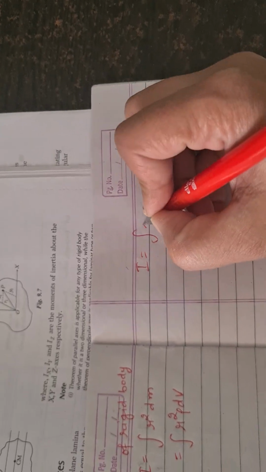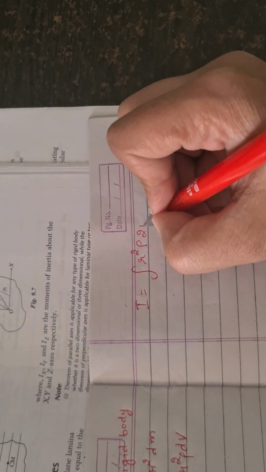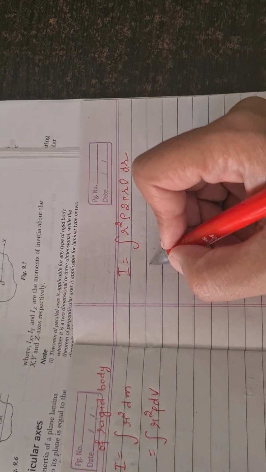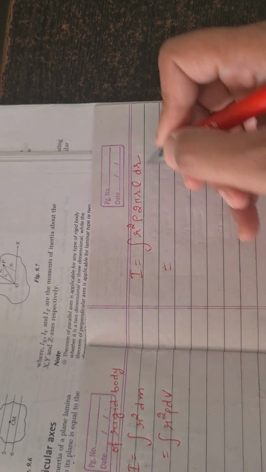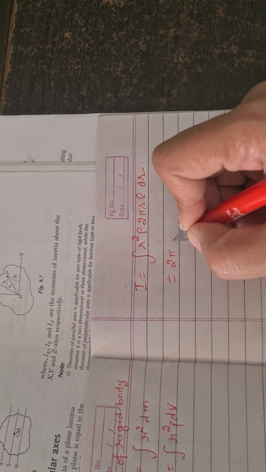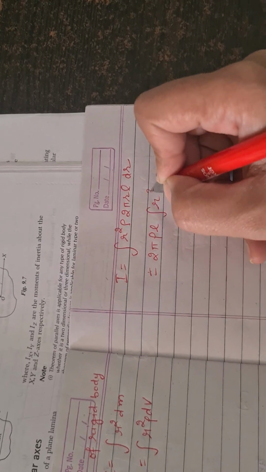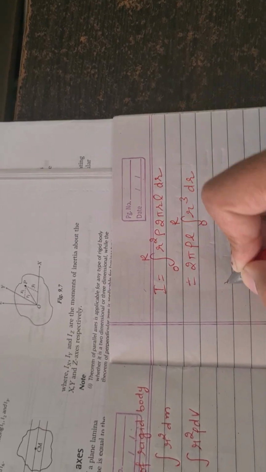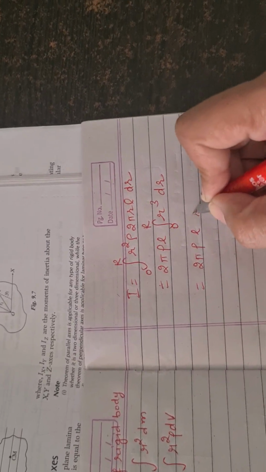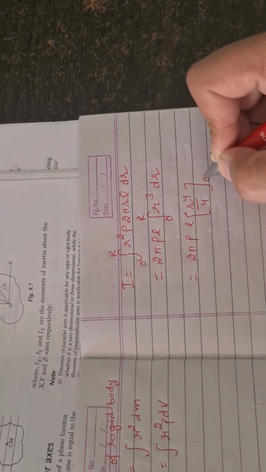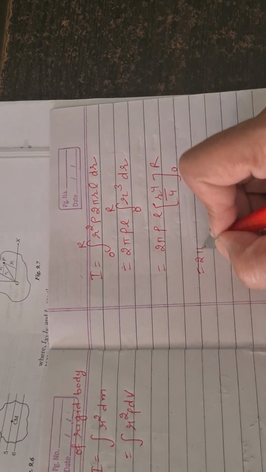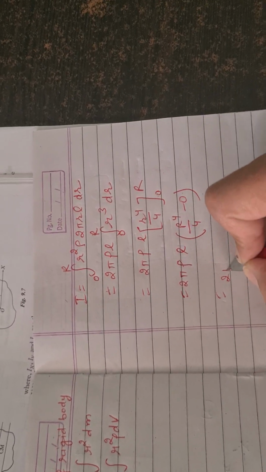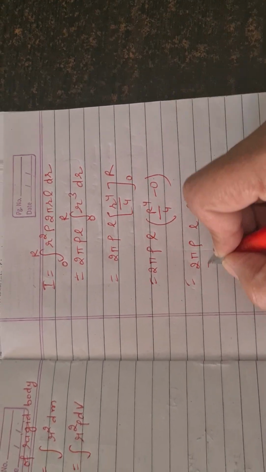Then I becomes equal to the integral of r square rho 2 pi r l dr. Now move these constants out: 2 pi rho l, and inside it becomes r cubed dr. We integrate from 0 to R, as R is the final radius. 2 pi rho l times r to the power 4 by 4, from 0 to R. Then this becomes 2 pi rho l R to the power 4 by 4 minus 0, which is equal to 2 pi rho l R to the power 4 by 4.